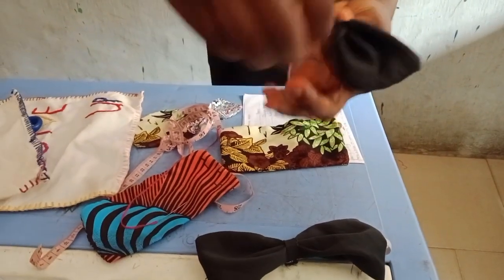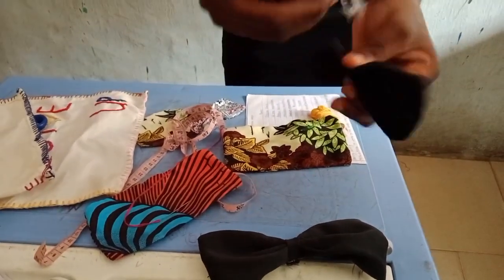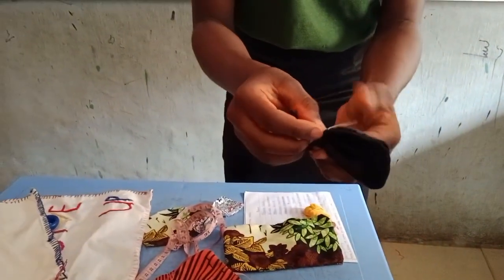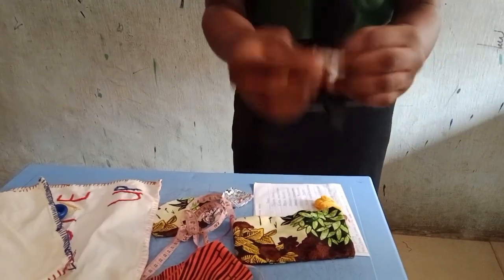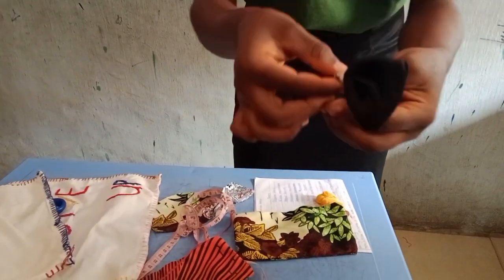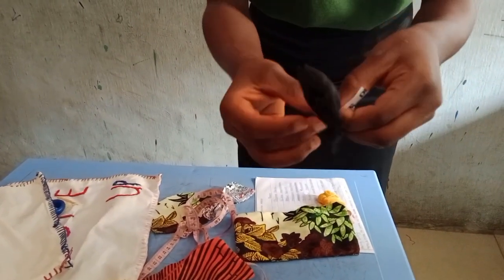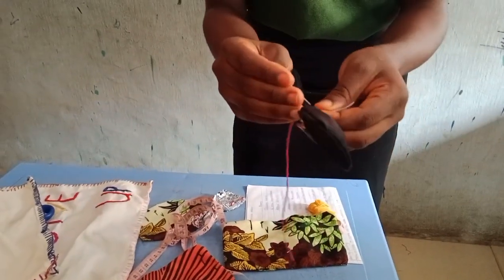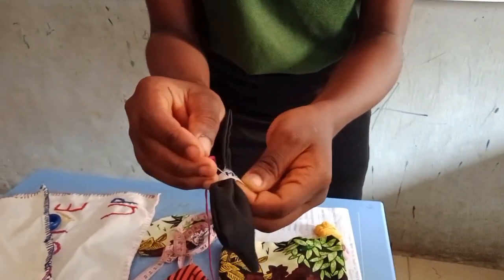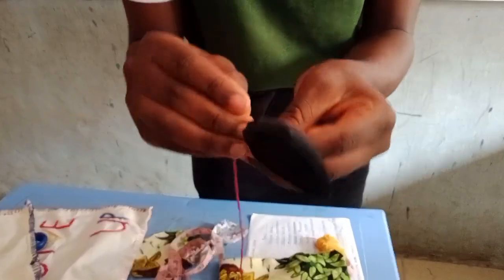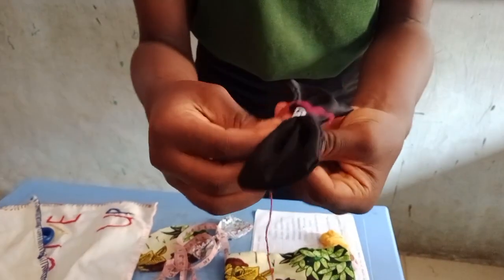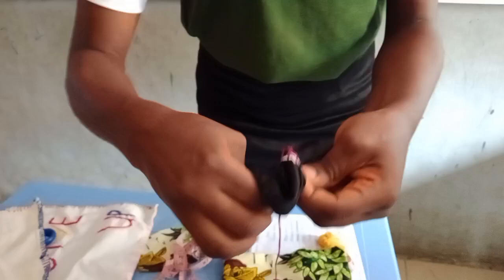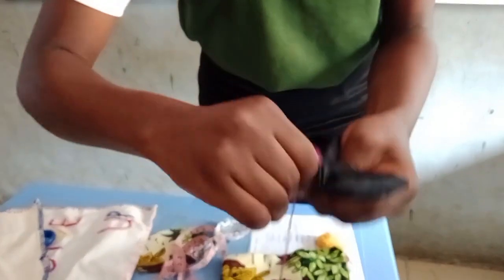So you now take maybe a piece of material. It might be the actual piece of the material, it might not be. Then you round it from the middle like this, and you take your needle. You make sure it is also pinning down the materials together for the band not to be shifting.